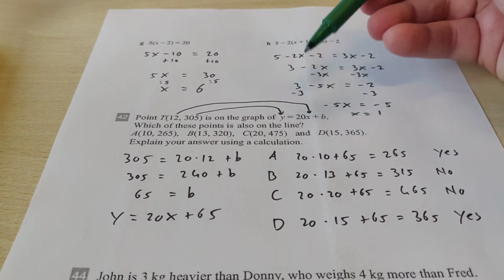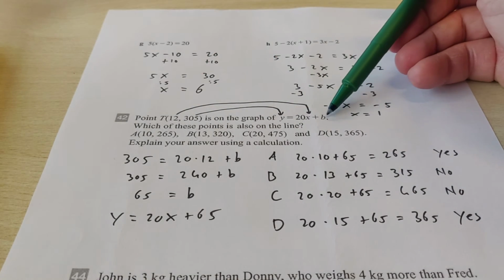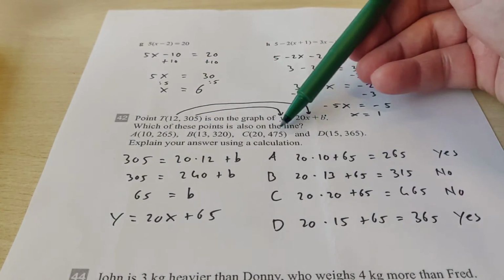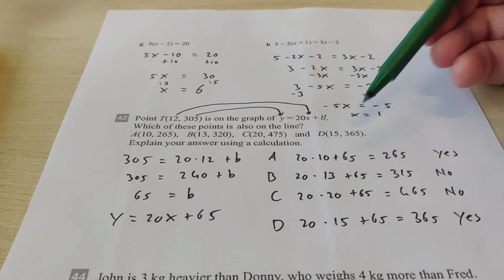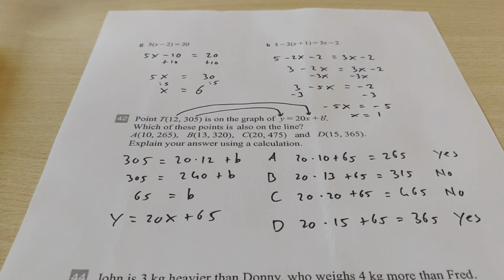So this is what we did. First we used this point to calculate what that B is, and then for all of those points we checked if you fill in the x, do you get the y? And for 2 of them the answer was yes.